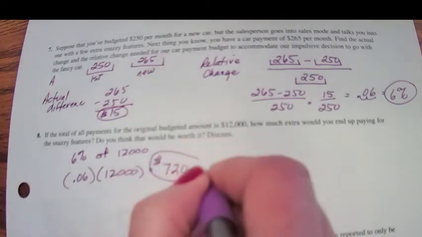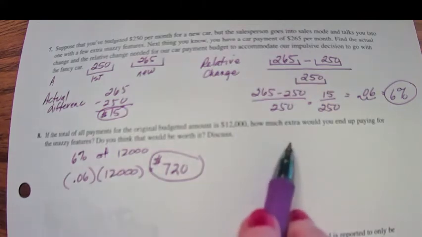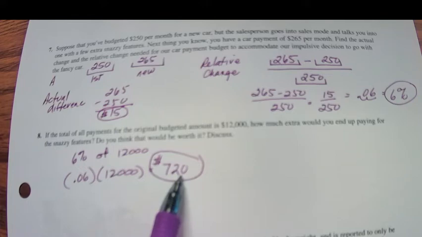So even though it's only $15 a month, over the entire cost you're really paying an extra $720 for those features. And do you think it would be worth it? Well, I guess that would depend on what the features were and whether they're worth $720 to you. That's an opinion question.